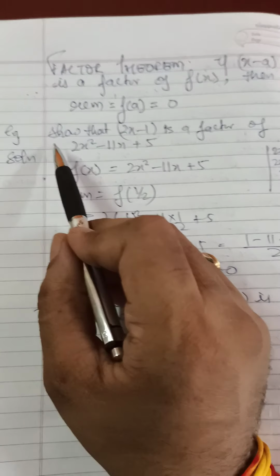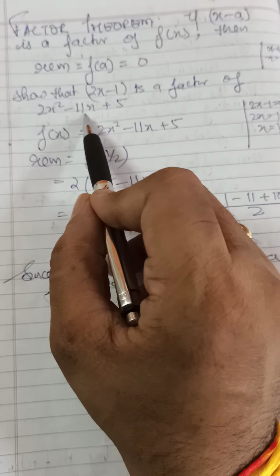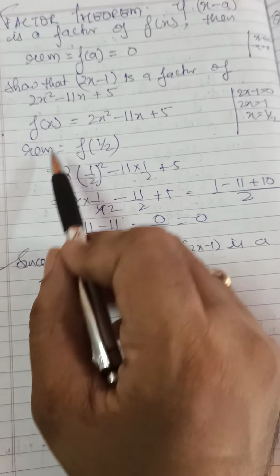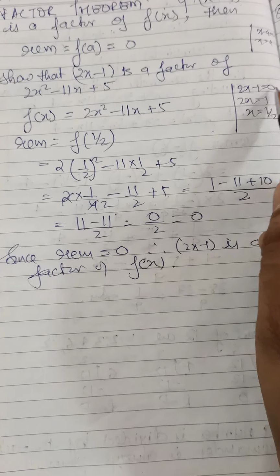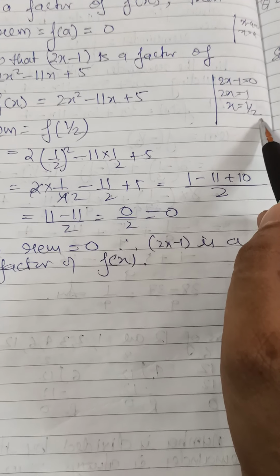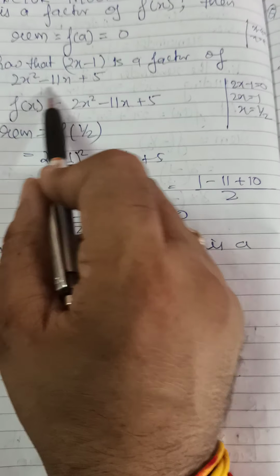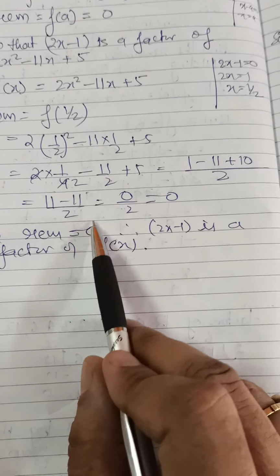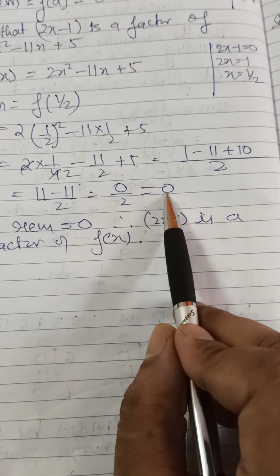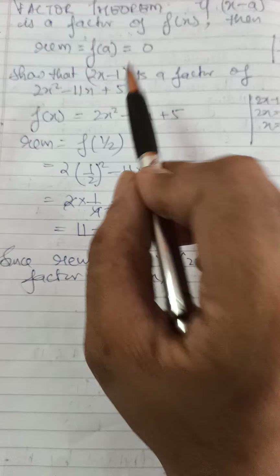Now, example, show that 2x minus 1 is a factor of 2x square minus 11x plus 5. Let f(x) is equal to this polynomial, then 2x minus 1 is equal to 0, x is equal to 1 by 2, finding out the value of x, and then substituting the value of x in the expression. Now it comes out to be 0. Since remainder is coming 0, therefore 2x minus 1 is a factor of f(x).